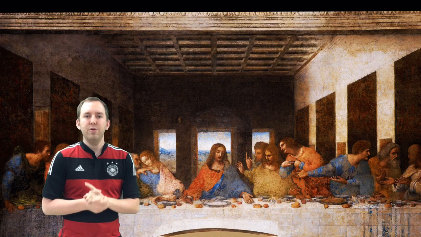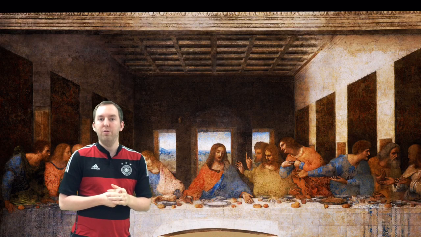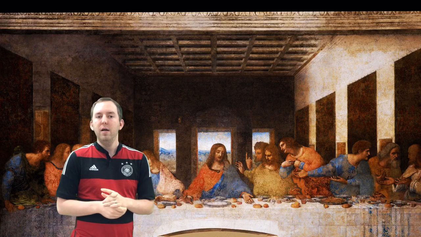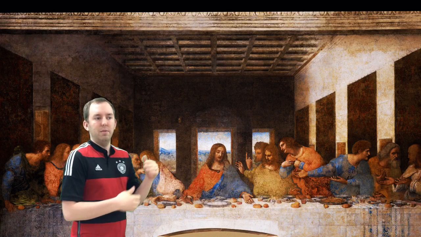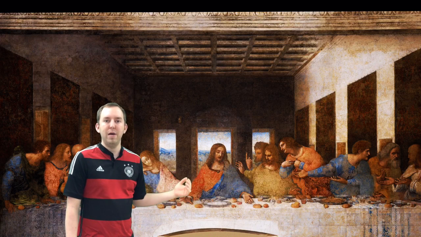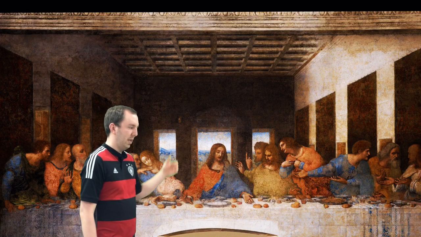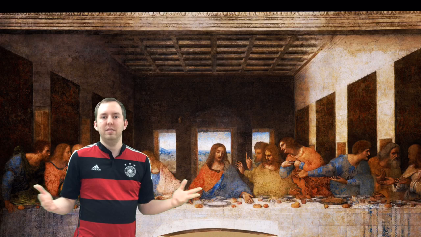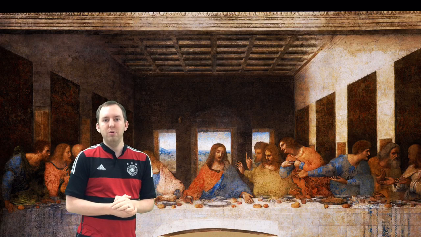Now, another thing that also helps to draw your eye to the center of the painting, or to a certain spot, is the use of symmetry. You can probably tell that the painting is fairly even on both sides. It's very balanced, and if you were to cut this painting in half, you would have approximately the same amount of action, if you will, on both sides.